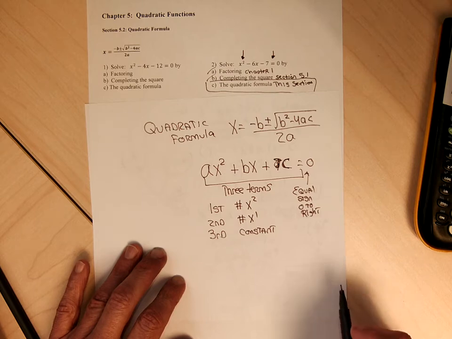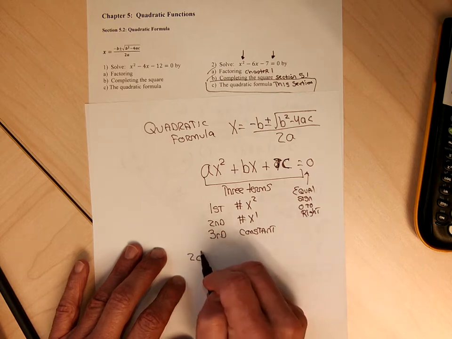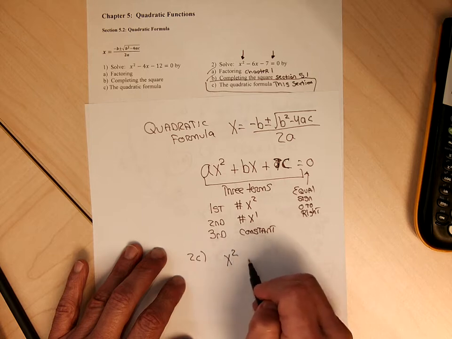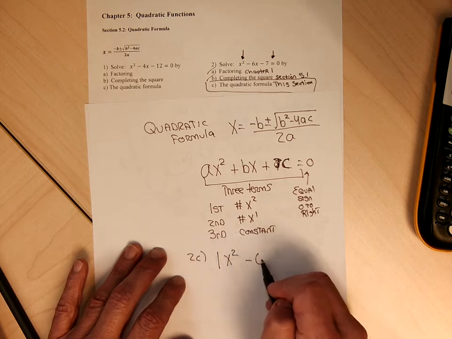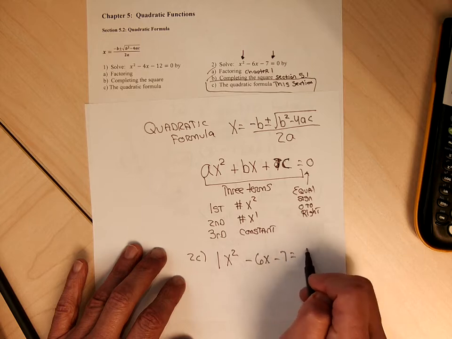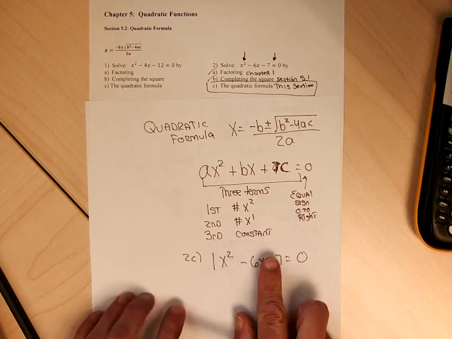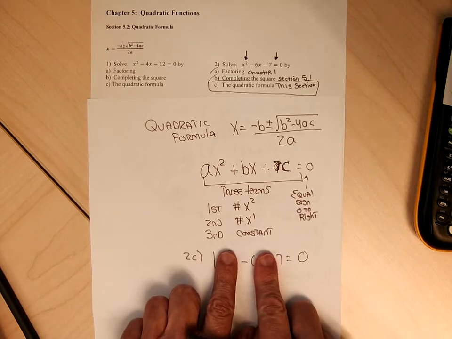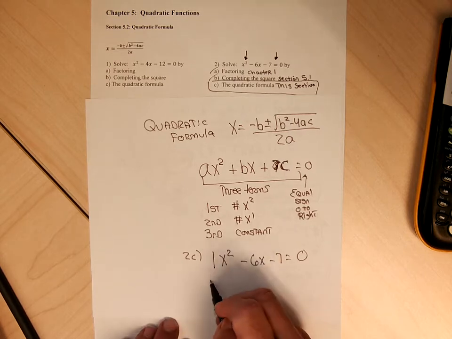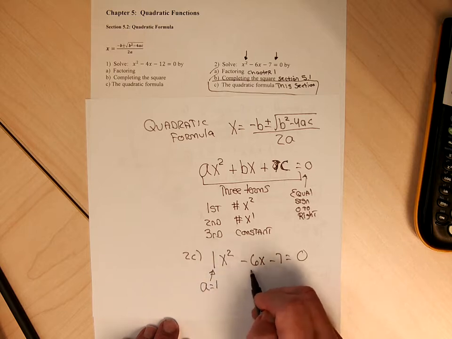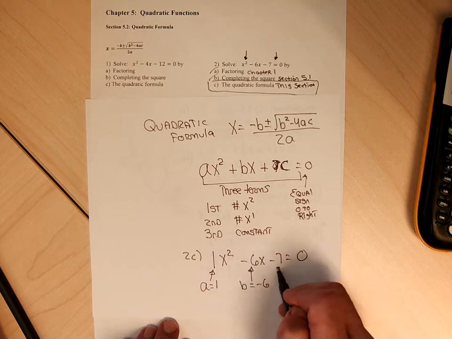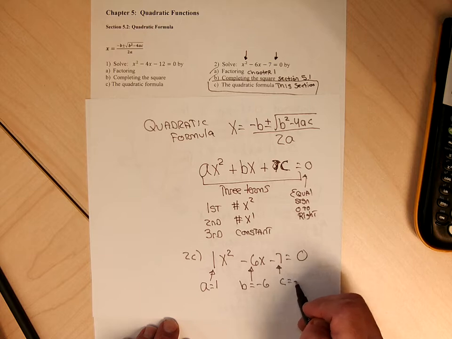And very specifically, if I looked at problem 2c and it said solve x squared, which is really 1x squared, minus 6x minus 7 equal to 0, what I'm going to do is remove the letters from the problem, and in order, alphabetically, take the numbers and give them letters. The number in front of the square term, I'm going to call A. The number in front of the first power term, along with its sign, I'm going to call B. And the number without the letter, the constant, I'm going to call C.